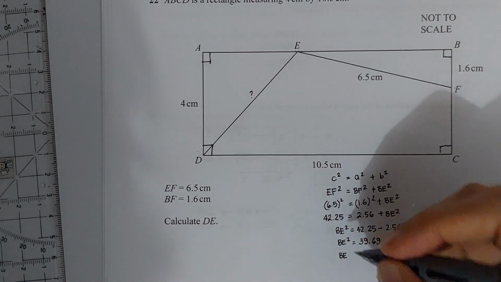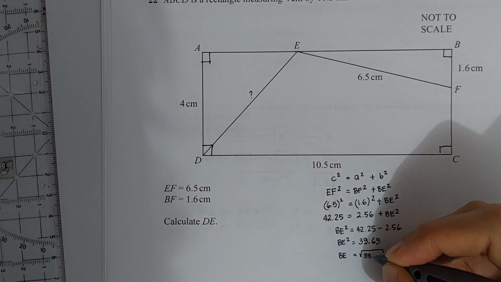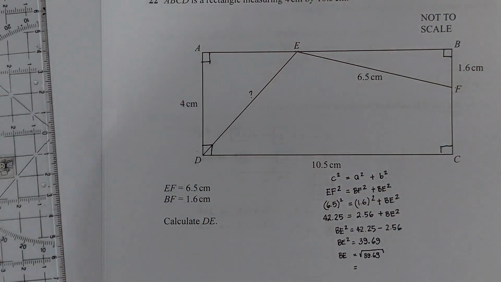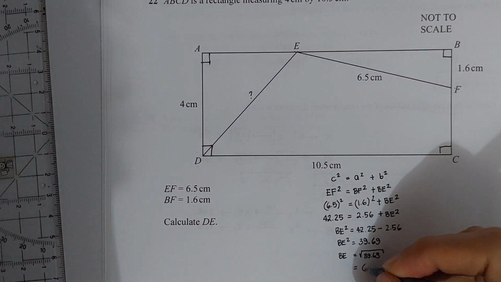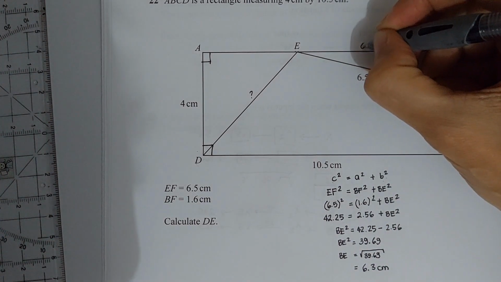The square root of BE square becomes BE, and this one becomes the square root of 39.69, which will give you 6.3. Nice, 6.3 centimeter. So this one will be 6.3.